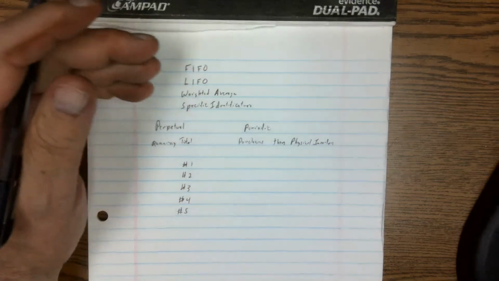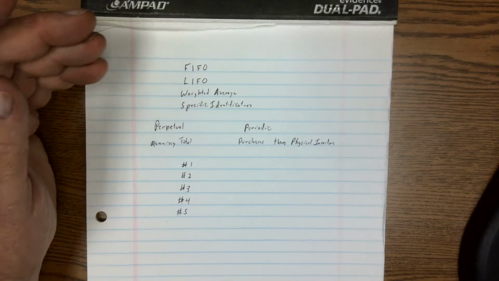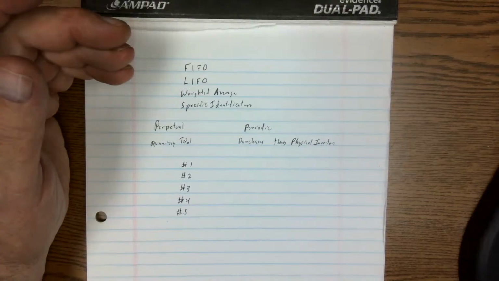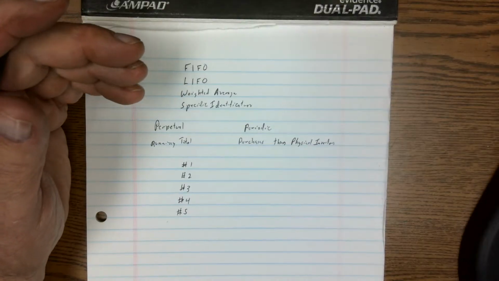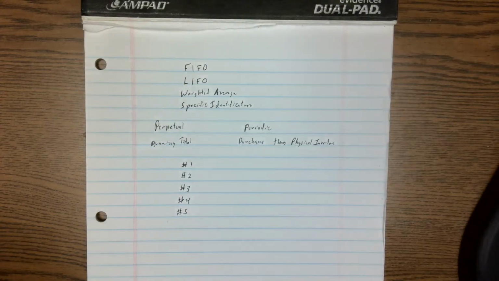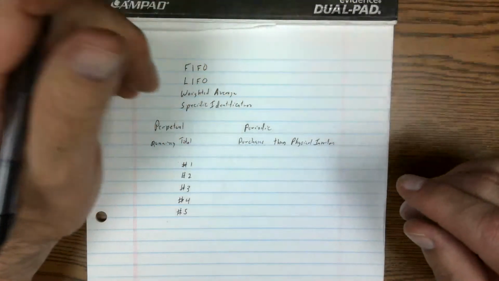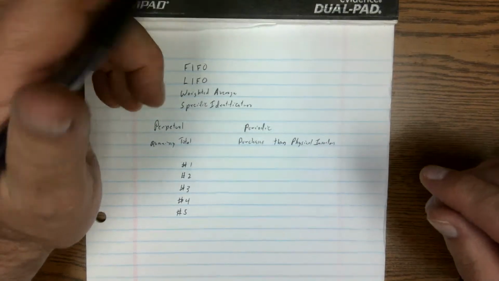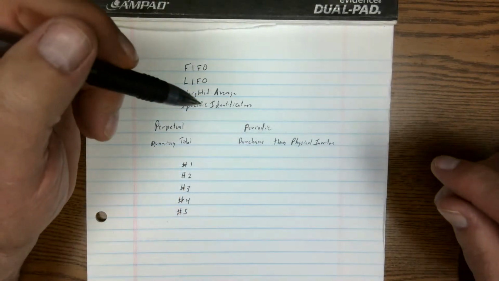These items, to demonstrate FIFO, LIFO, and weighted average, we're going to assume that these are all the same type of item, right? So the customer really doesn't care if they get number 4 or number 1.